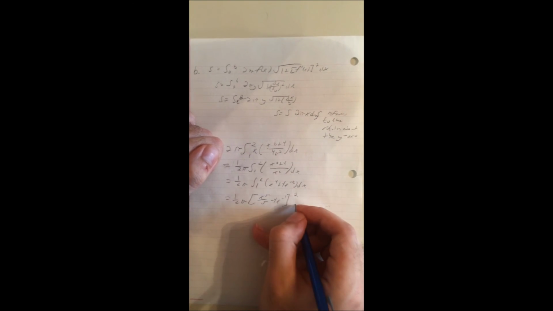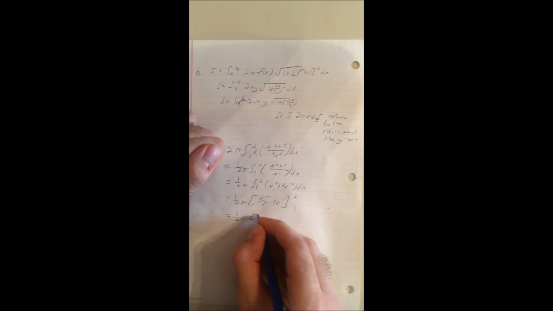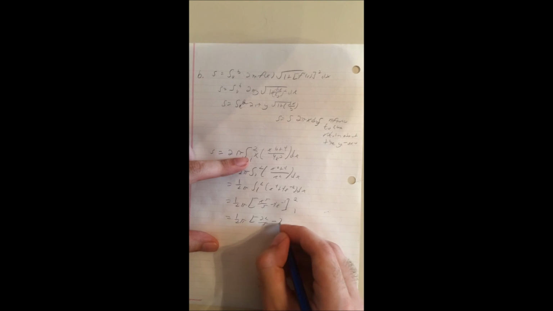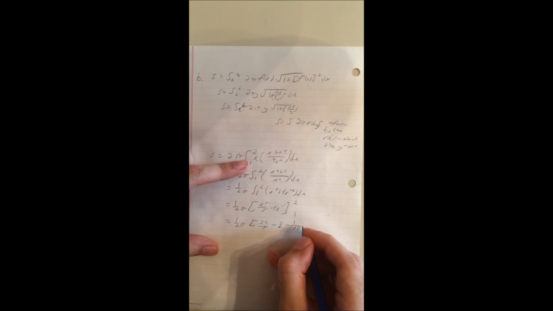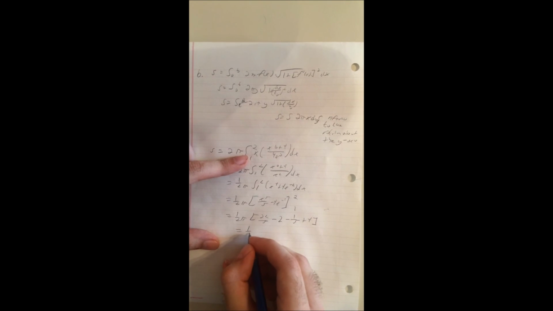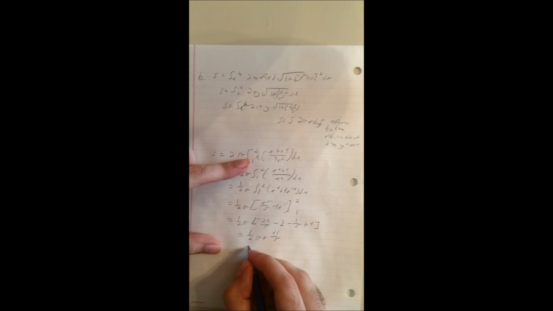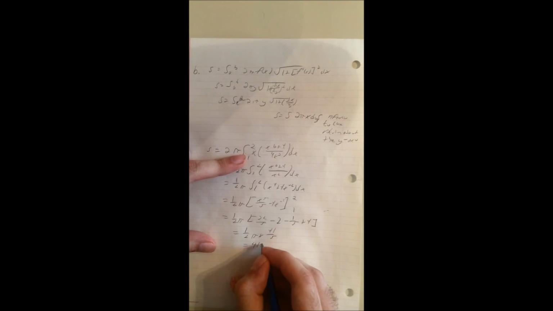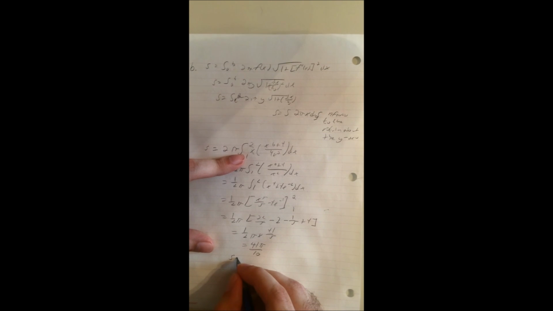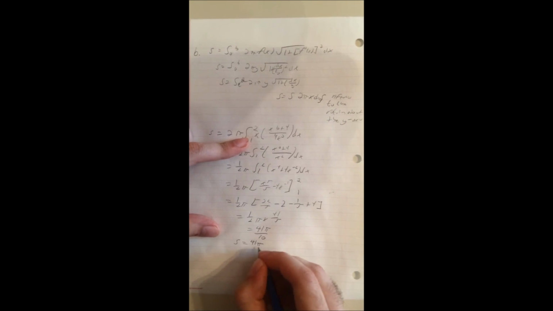Evaluating at the bounds, 2 to 1, gives us 1/2 pi times 32/5 minus 2 minus 1/5 plus 4. Do some math. We get 1/2 pi times 41/5, which equals 41 pi over 10. And your surface area for this particular curve about the y-axis is 41 pi over 10.